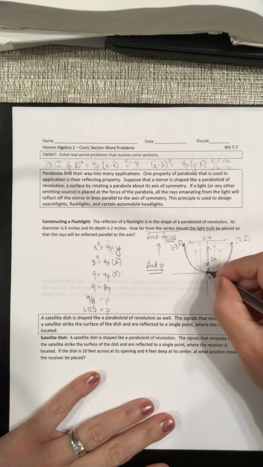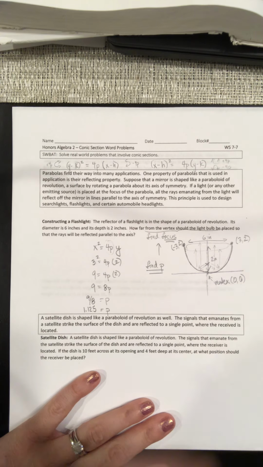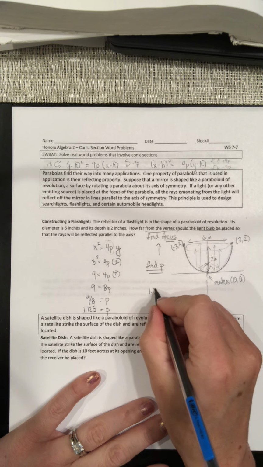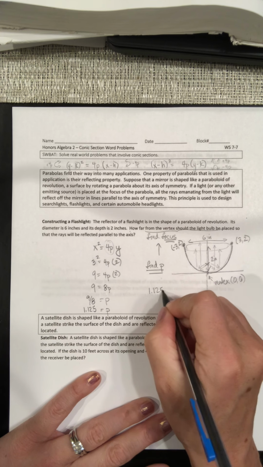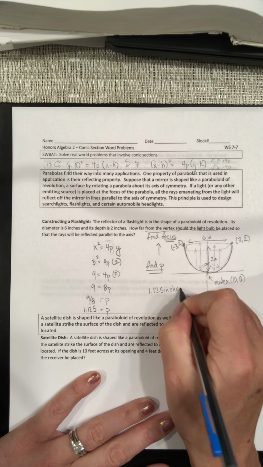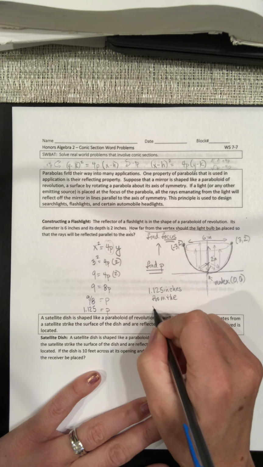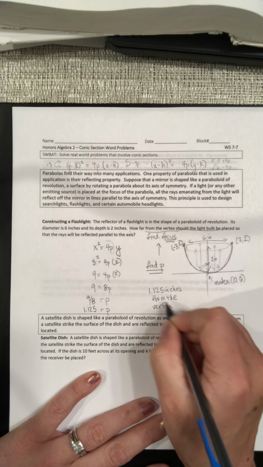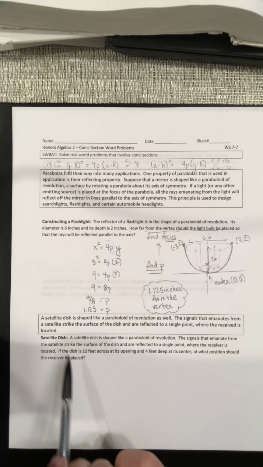So if you look, how far from the vertex should the light bulb be placed? Well, if I have 0, 0 as my vertex, I'm going to go up 1.125 inches from the vertex, okay? And that's our answer. So that's what we're looking for. We could have also written the equation, which we'll do in just a moment, not for this question, but the next one.